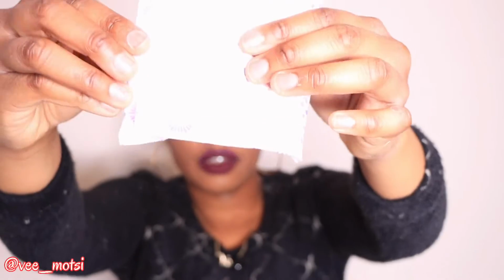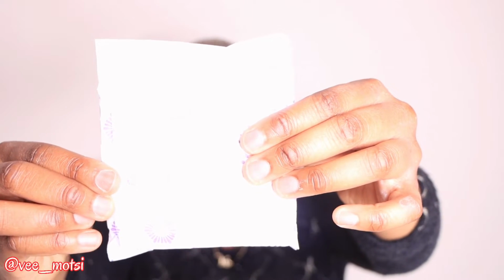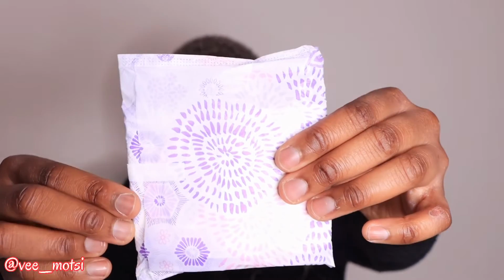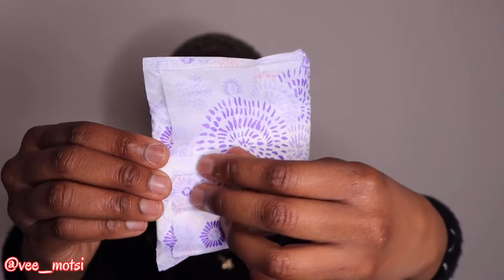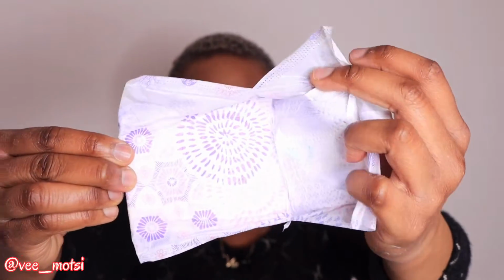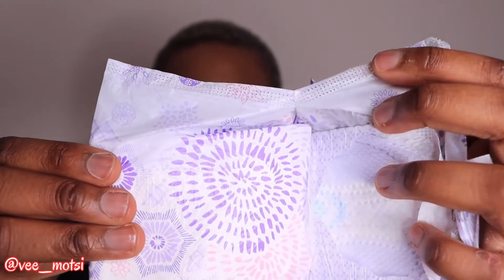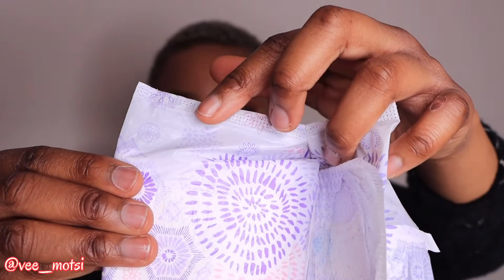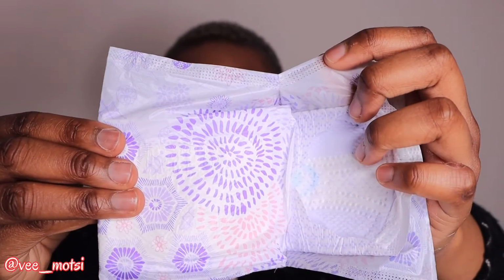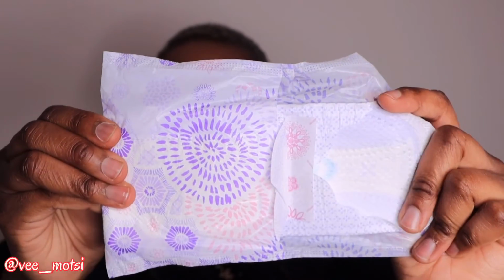So I'm emotional opening an unused pad, but for the sake of this video, it is necessary. This is how you open it. There are attachments that keep it sealed for each particular pad. So to open it, you open it like this.